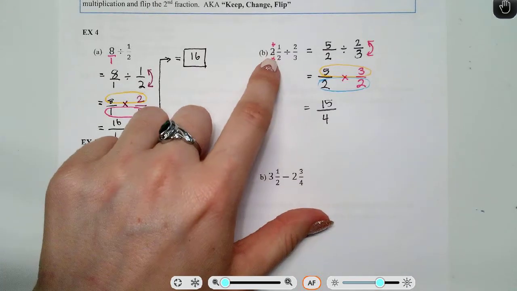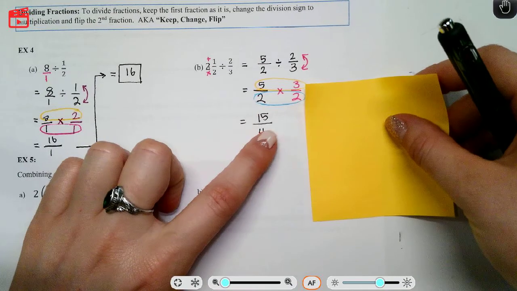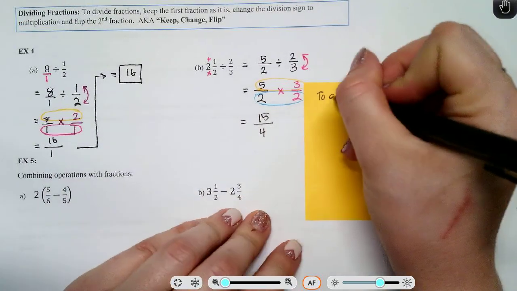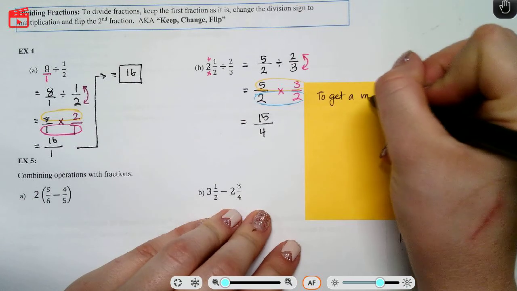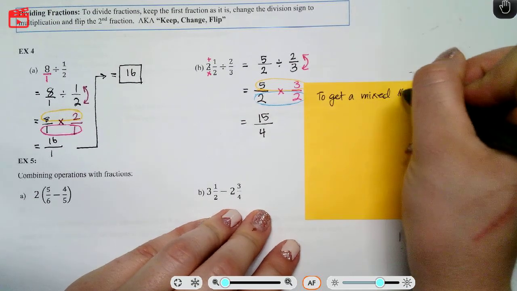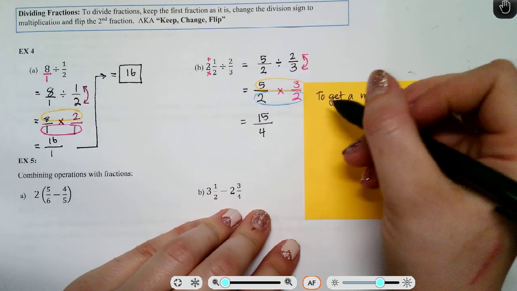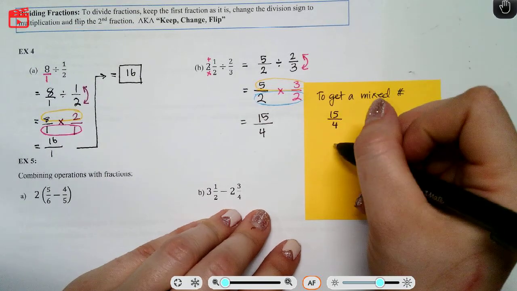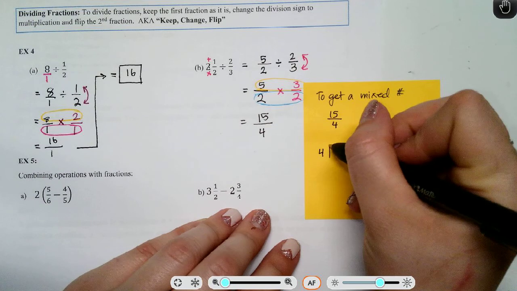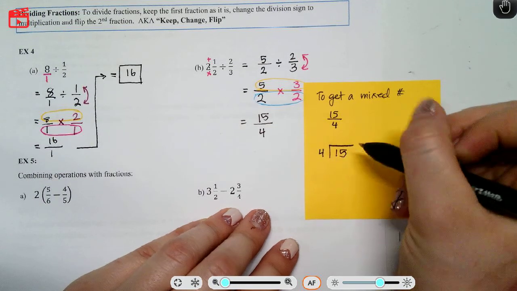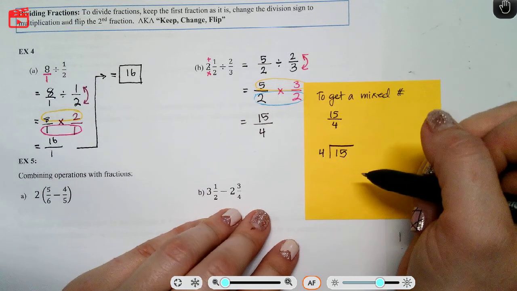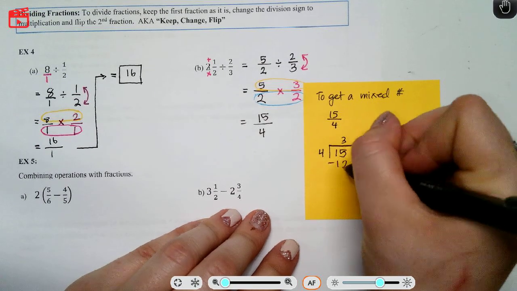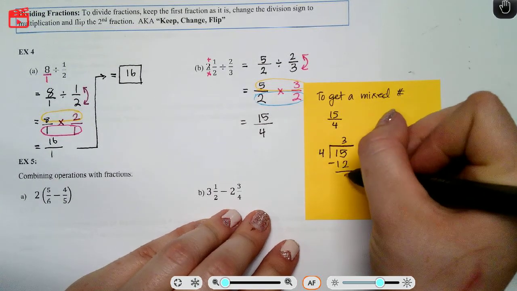Okay, remember this is what a mixed number looks like there. This right now is an improper fraction. So to get a mixed number, we're going to do the division. We originally have 15 over 4. To do the long division, 4 moves out and the 15 drops down. How many times can 4 go into 15? 3 times? Yeah, that's 12. What is the remainder? 3.